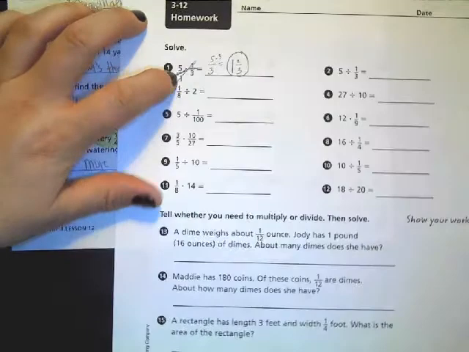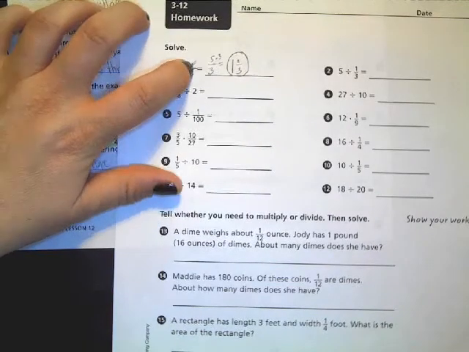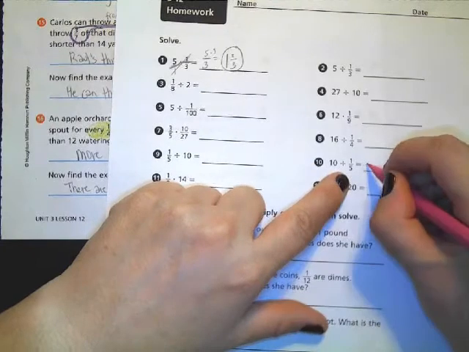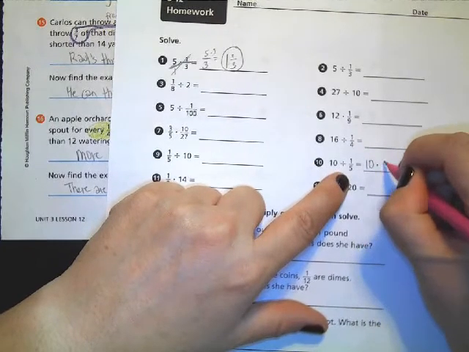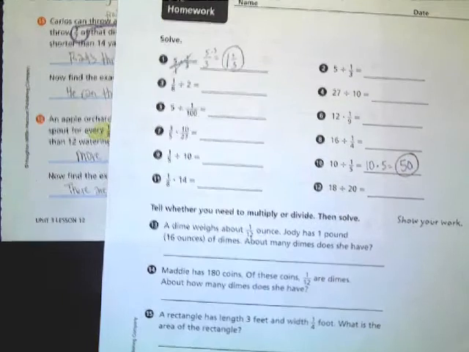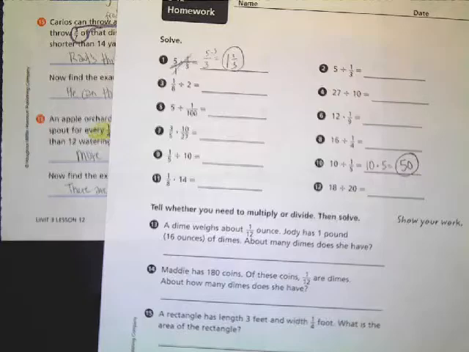3 goes into 5 once. That would be taking away 3. So the final answer is 1 2/3. So make sure when you multiply, you put a 1 underneath and extend the bar. When you divide, you keep, change, flip. So I want you to write what that looks like. Keep, change, flip.